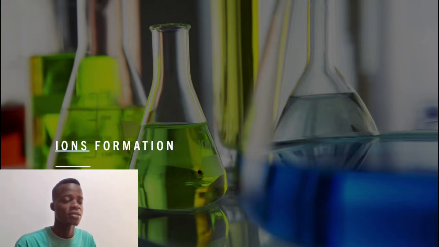Let's now look at how atoms are able to form ions. What is the mechanism behind the scenes for them to actually form ions? We actually start with the basic definition of what ions are, and then we move to understand what's going on within the atom to have this particular thing.